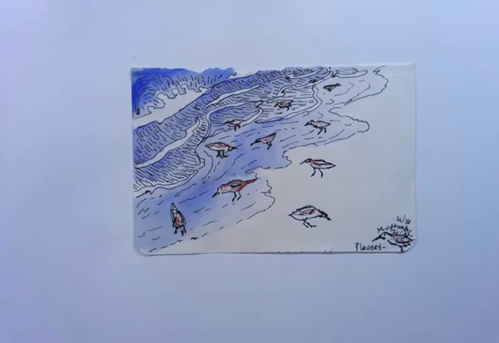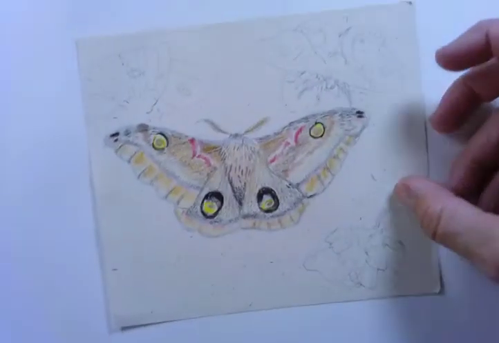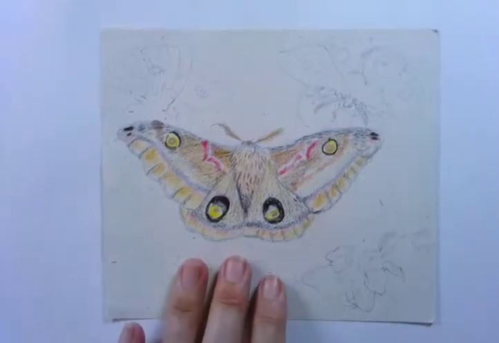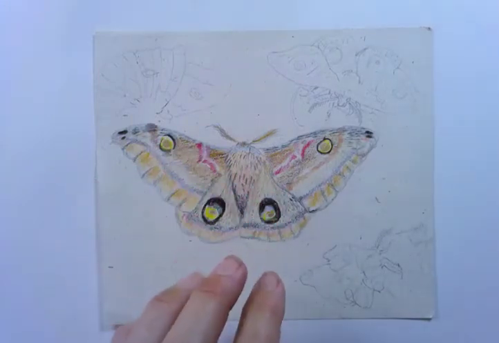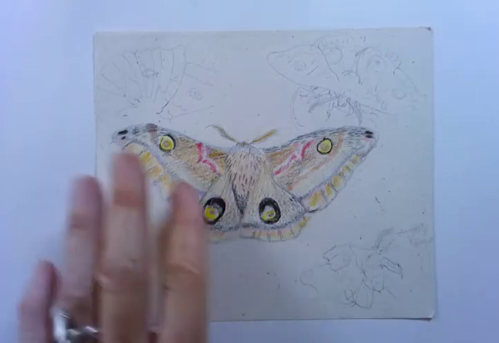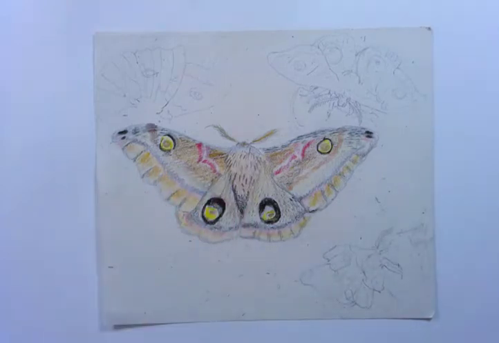Okay, and it helped having binoculars to do that. Moths and butterflies sometimes will be very still, so insects are good to study, and the softness of the color pencil lends itself to giving a feeling for the softness of the animal.